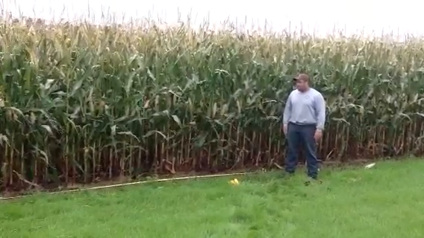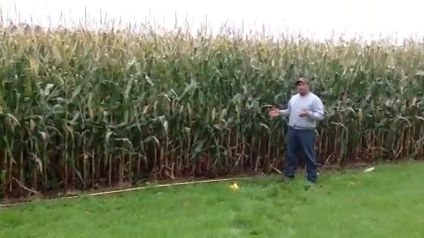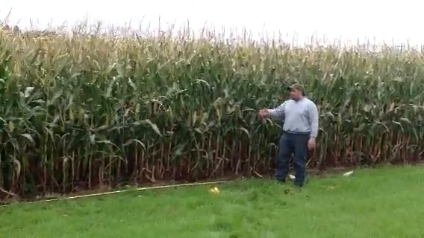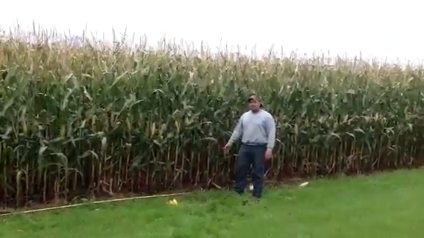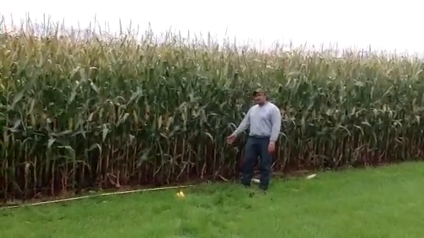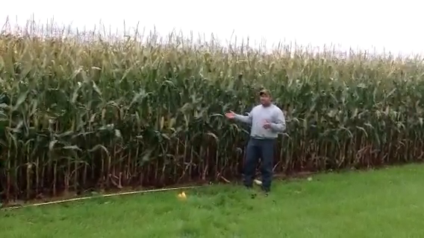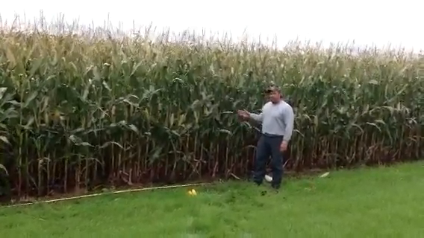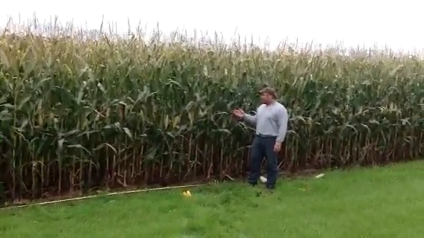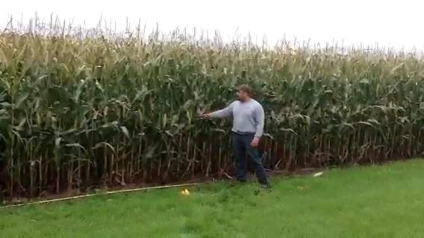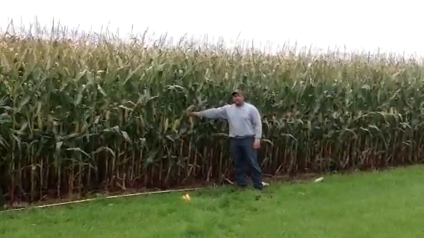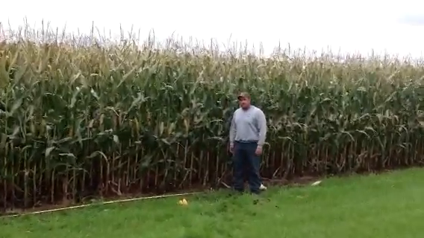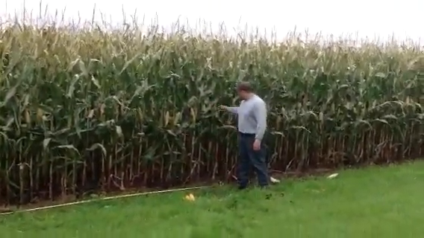First step is walking to a random spot, which we've done here today in the plot, and we measure out 17 feet 5 inches with a tape measure because we're on 30 inches. So what we're going to do in that 17 feet 5 inches is count how many harvestable ears are in that 17 feet 5 inches. So we're going to go ahead and do that right now.